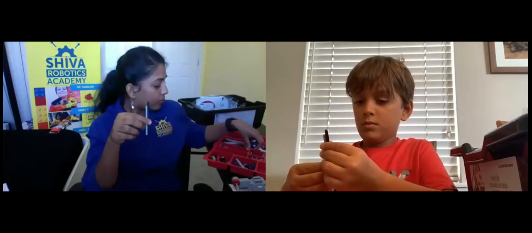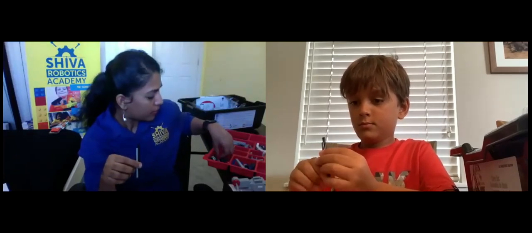Okay, awesome. Now let's start building. The first step is you need to know the difference between the gray and the black axles. You want to take a guess? What do you think is the difference between gray and the black one? How big they are? Like their size? Their size, and you have this three beam, right? You put the three beam.